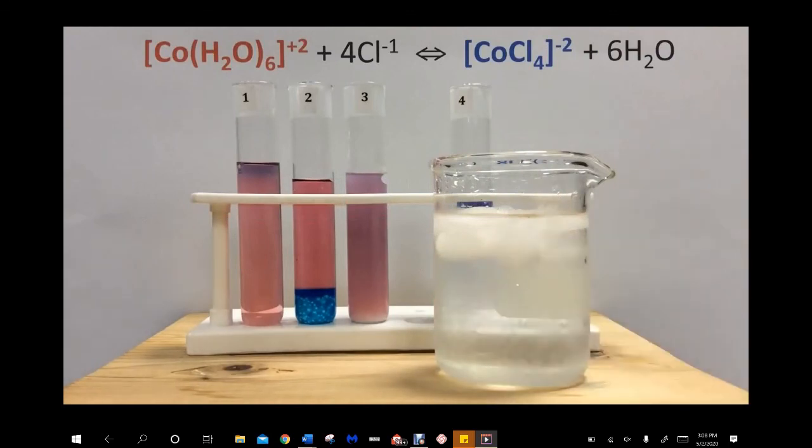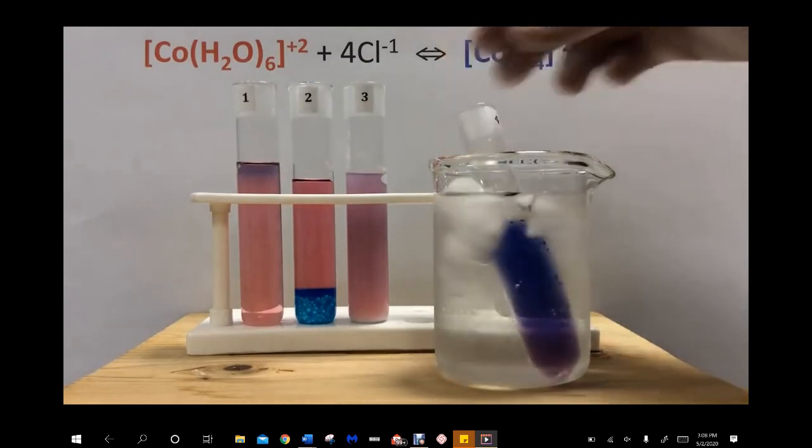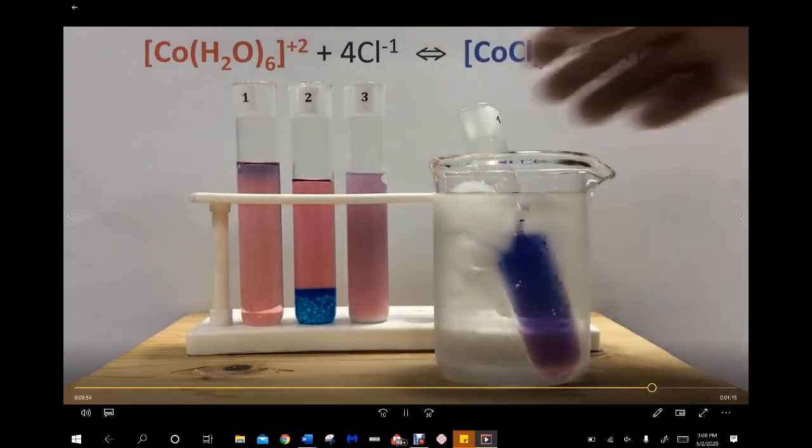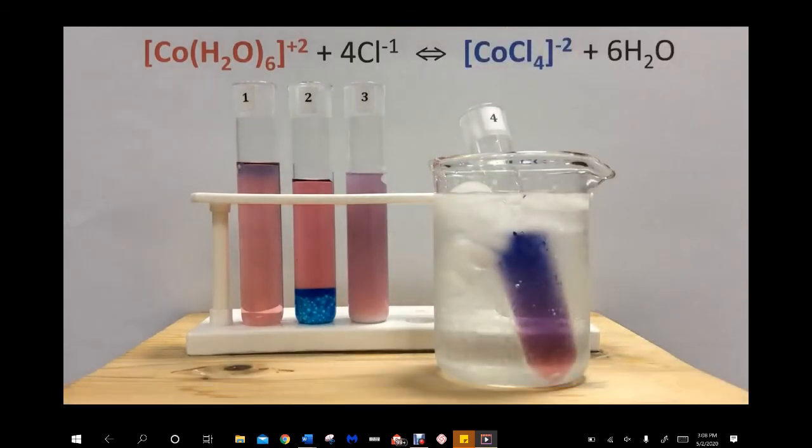And so when we place that blue test tube in, we're removing some of the heat. And so we'll start to see it, kind of from the bottom there, start to shift back to pink to try to replenish the heat that was lost.